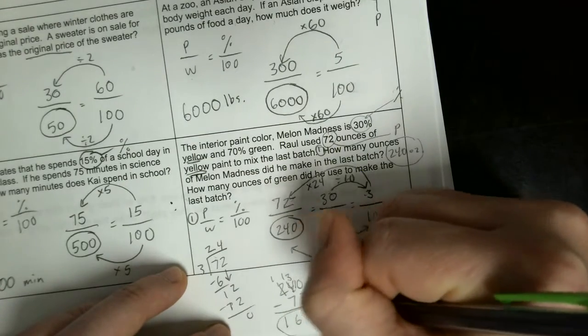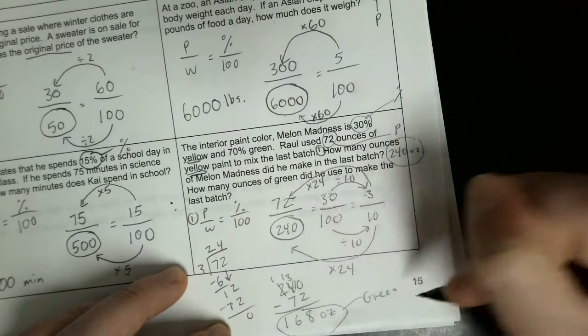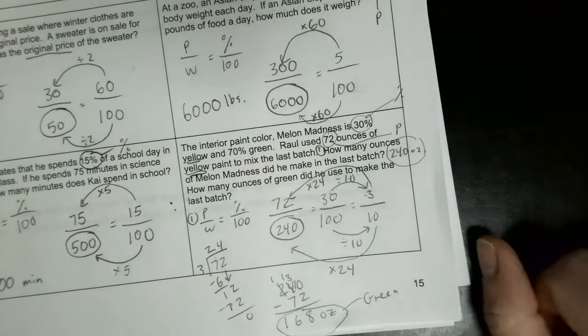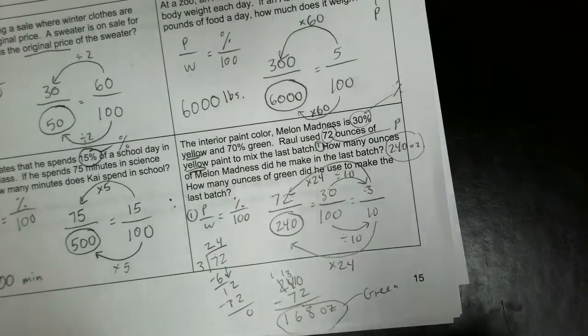Here's the answer to the next question. How many ounces of green? This is the green. All right, so I wish I had more space for that one. I apologize, it got a little messy, but hopefully that made sense.